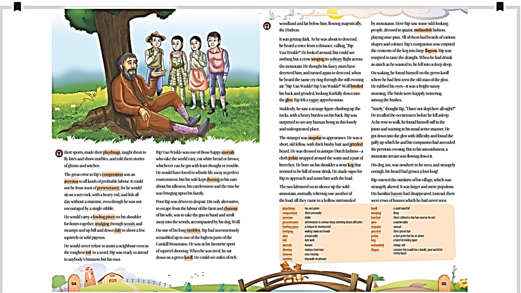So he would carry a fowling piece on his shoulder, and for hours together he would go trudging in the woods, swamps, and hills to shoot a few squirrels or wild pigeons. And he would never refuse to assist a neighbor, even in the roughest toil. Yes, the roughest hard work he would do while assisting a neighbor. In other words, Rip was ready to attend to anybody's business but his own.